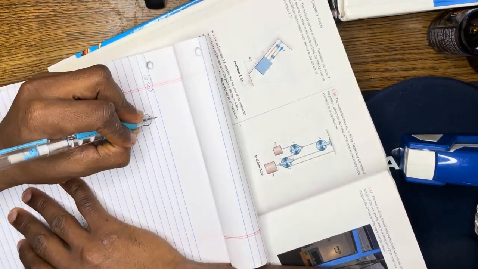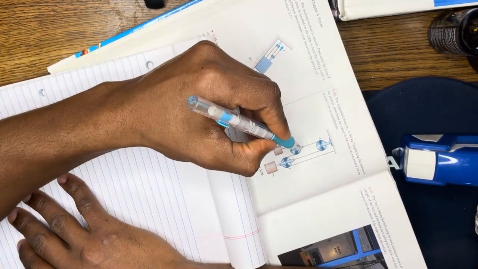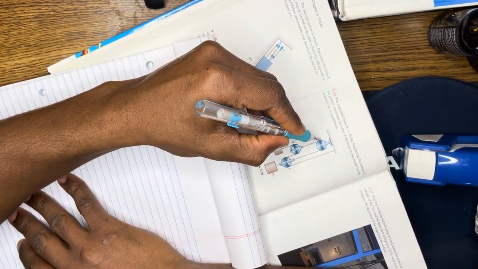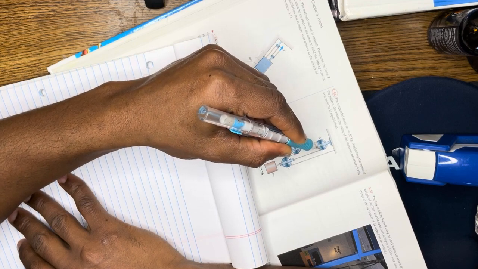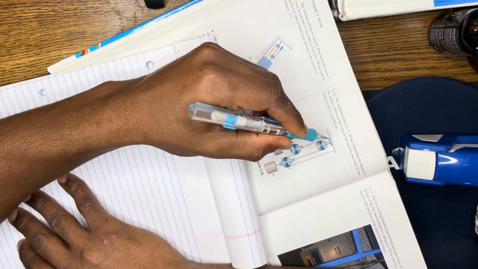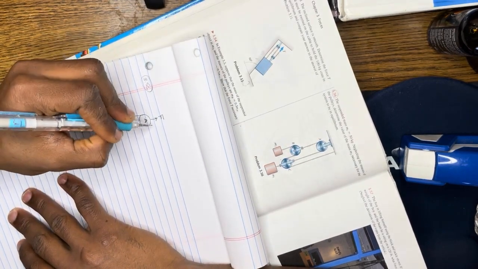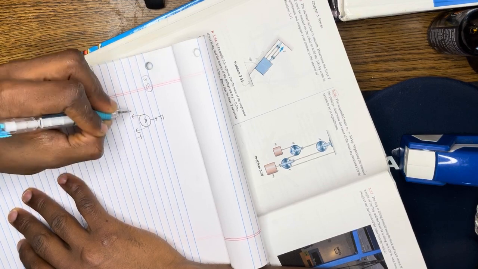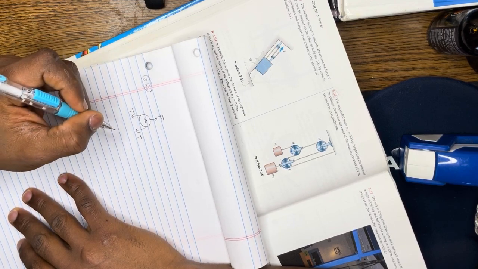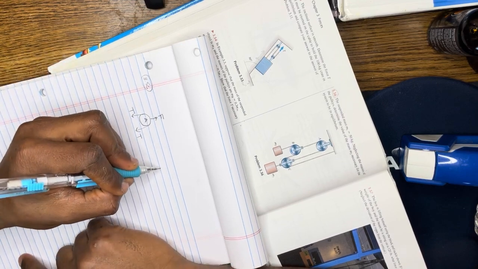So we will just call this F. And then we have a cable going around pulley number A, pulley A, okay? So this one is tension, and we will just give this T. All right, so let's move on to pulley number 2.